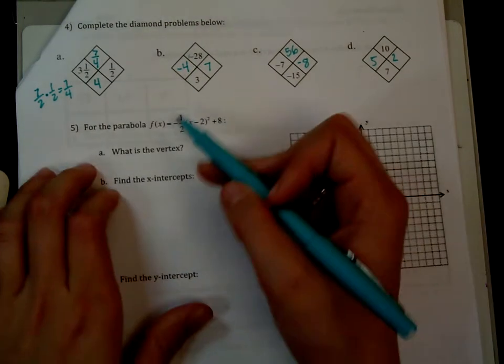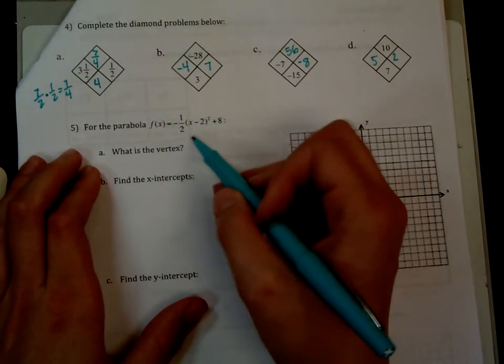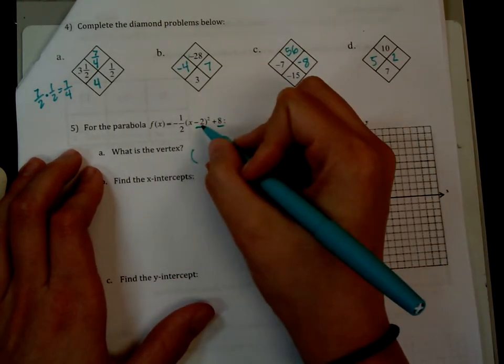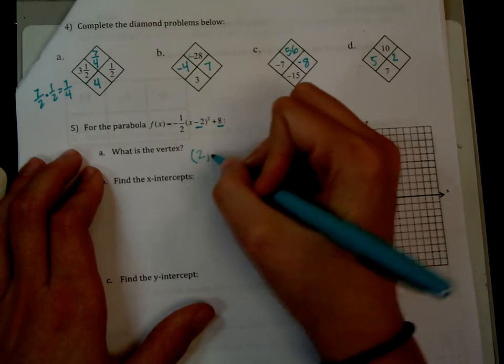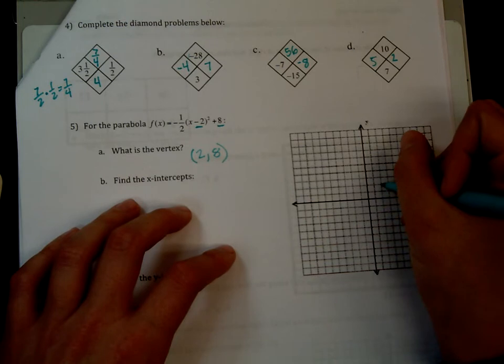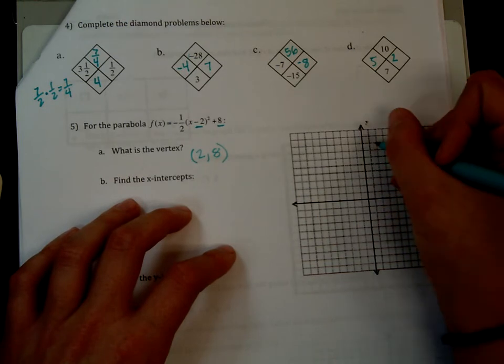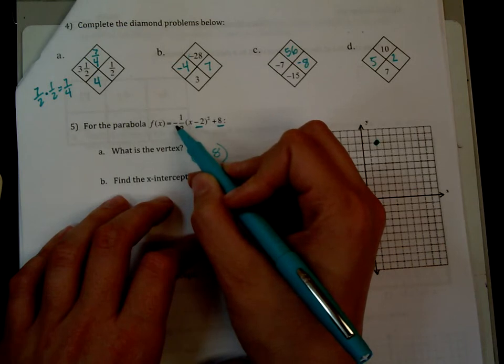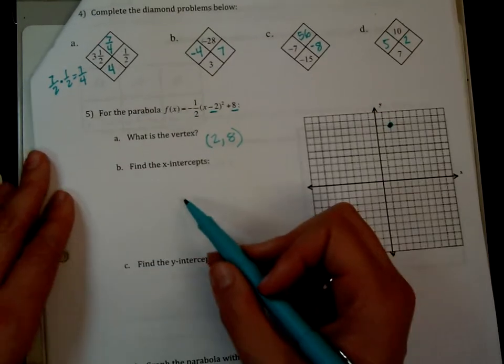Alright, so here we've got a parabola. I know that the vertex is going to be at (h, k). So remember to flip the sign in here. So h is positive 2 and k is 8. So the vertex is at (2, 8). 1, 2, 3, 4, 5, 6, 7, 8. I know that parabola is going to go down because it's negative right here. So now I need to find the x-intercepts.